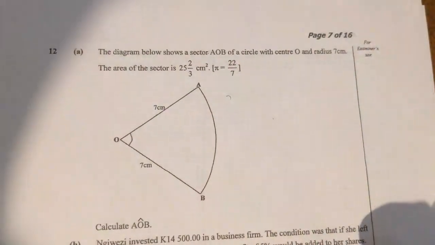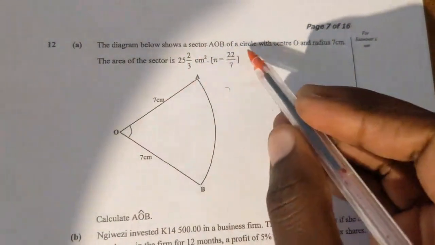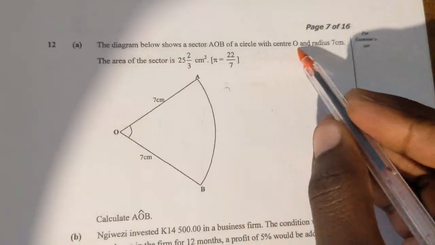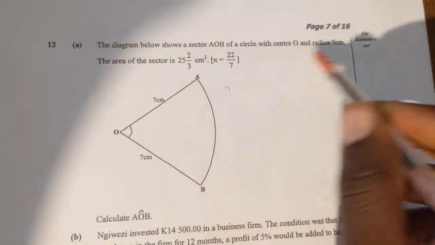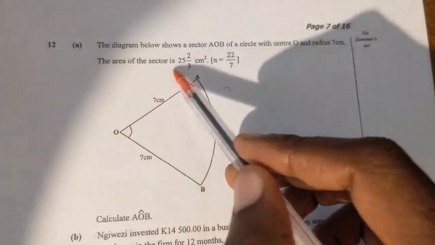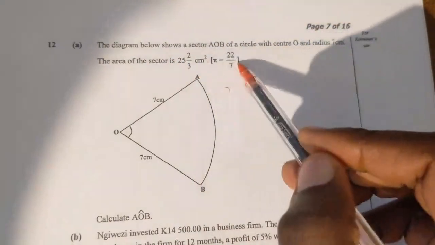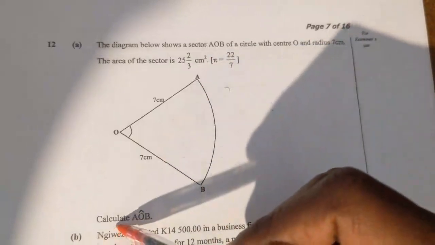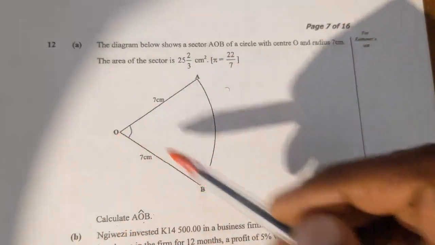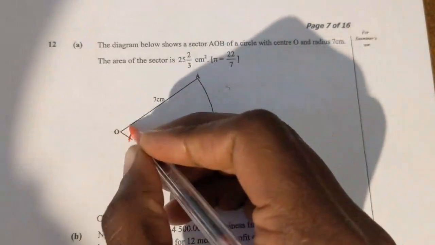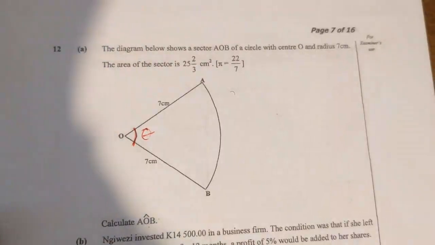All right, so here now we solve. They are saying that the sector, with center O, the center is O, which is here, and the radius is 7. So the radius is 7. You have been given the area of the sector to be this. The pi is this. So they are actually telling you that you should calculate the angle here, which is the theta. So what you need to do is to know what you have been given.